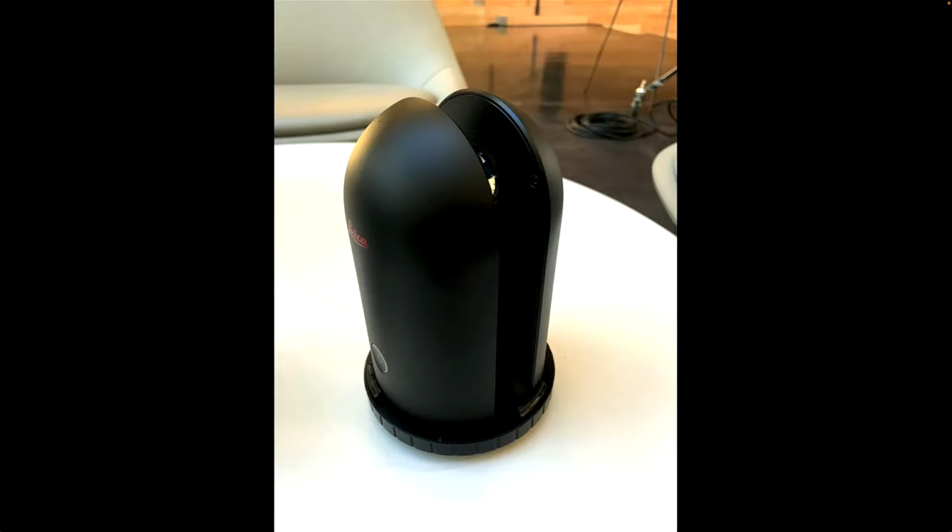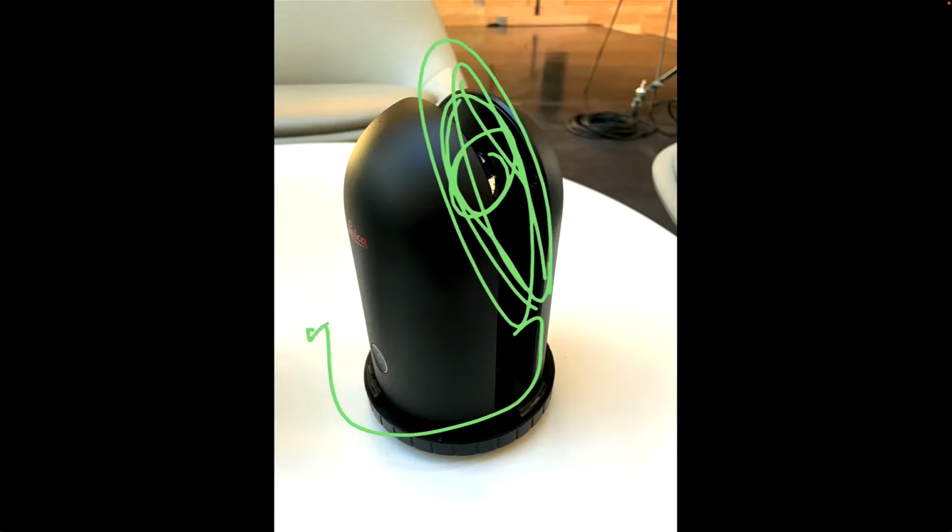Anyway, you'll see this little mirror in here, and this is what spins. This spins, and this thing slowly turns on its base, and it will slowly scan out a space. Now, what do we use this for?